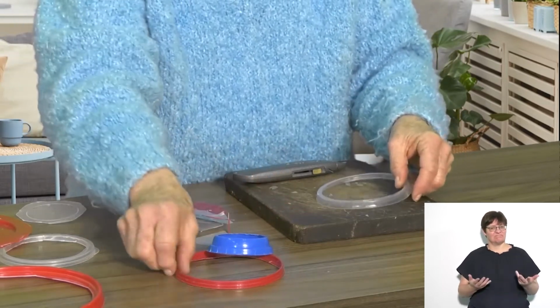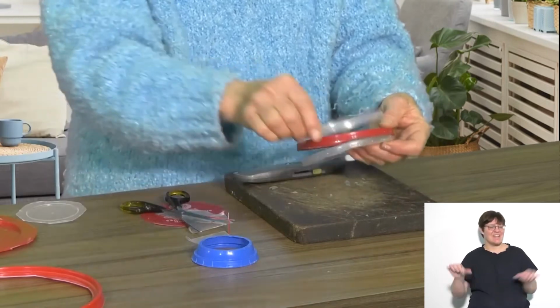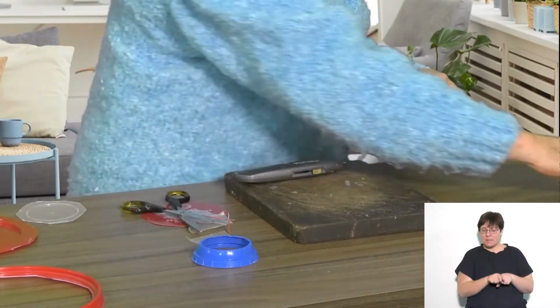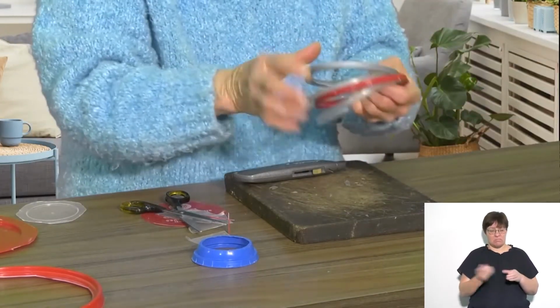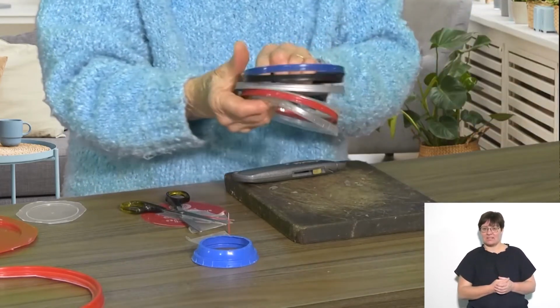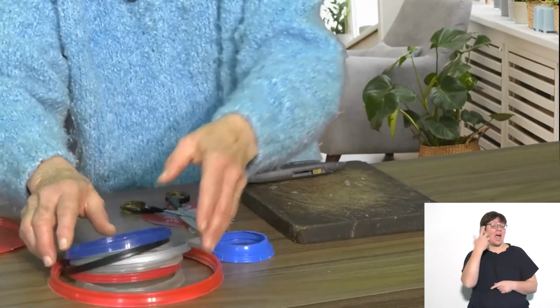And there we have a set of throwing rings of different sizes. You can even have different shapes. Oval tubs also make good throwing rings. And children can play an eye-hand coordination game with these.